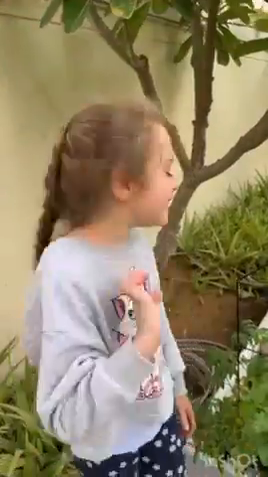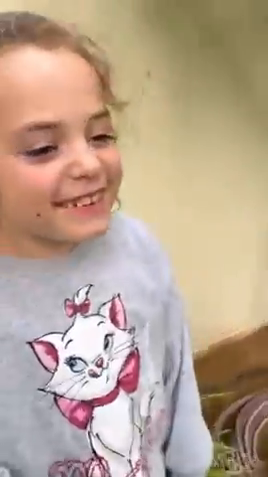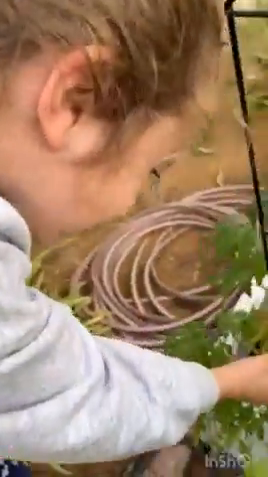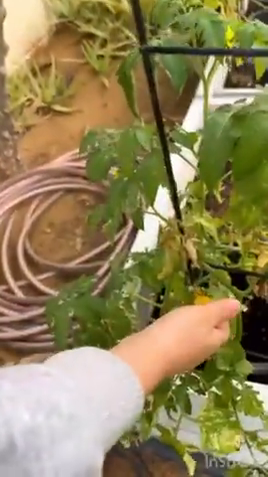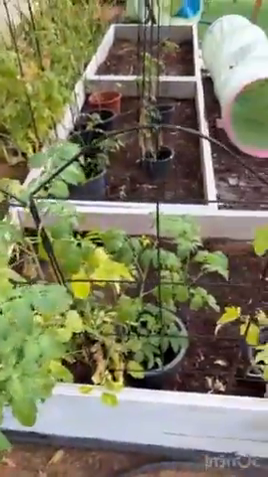Hi guys! This is my last video. This has grown orange and look how the plant has grown.